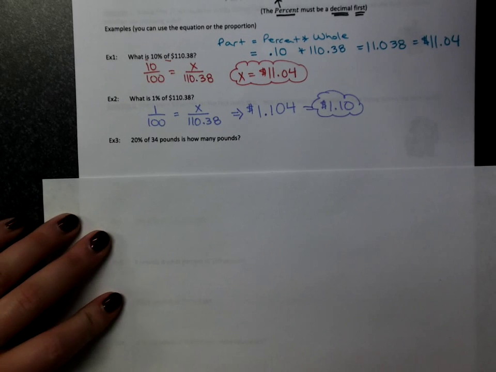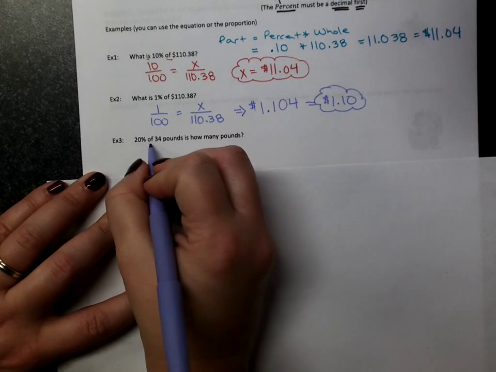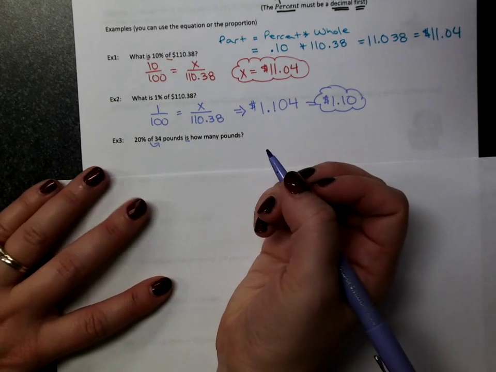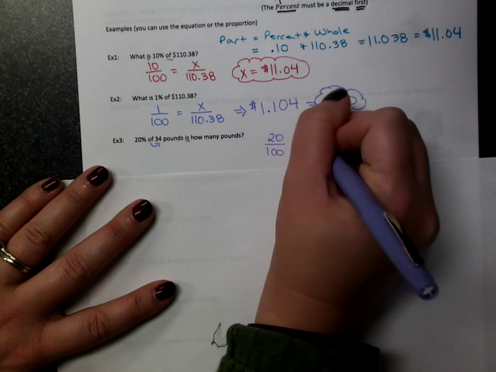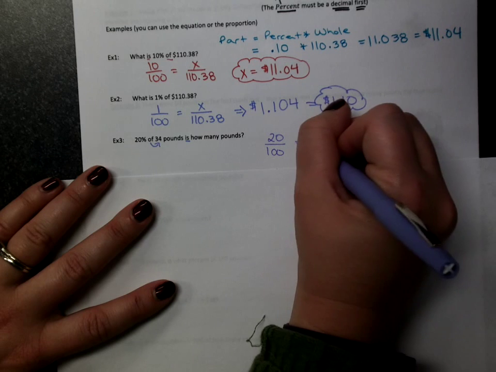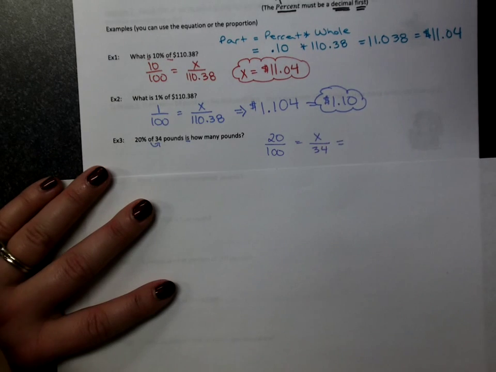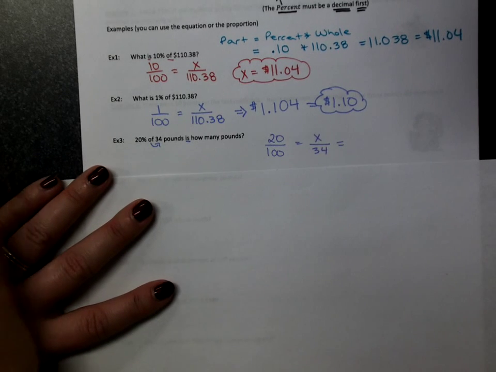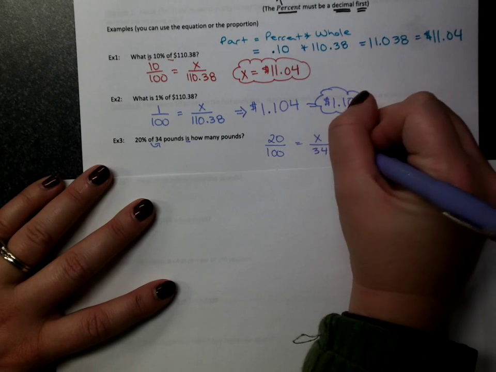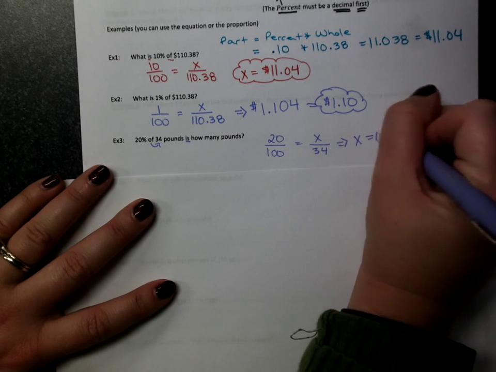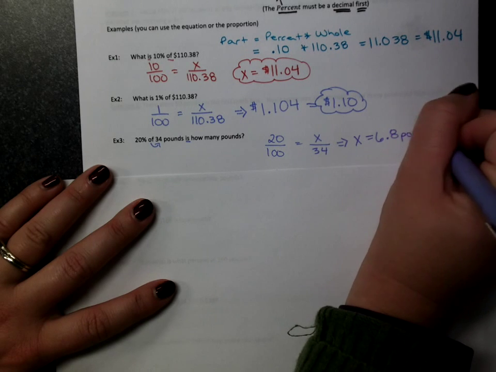Same idea here, 20% of 34 pounds is how many pounds? So 20 out of 100 equals x out of 34. 20 times 34 divided by 100. X equals 6.8. I believe it's in pounds.